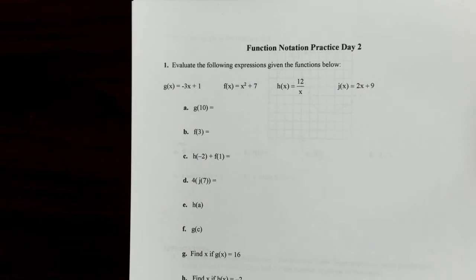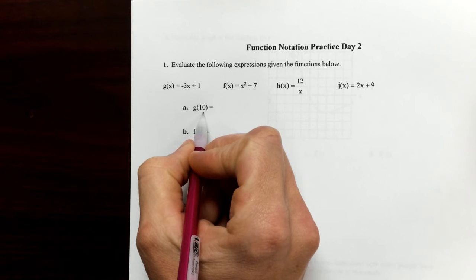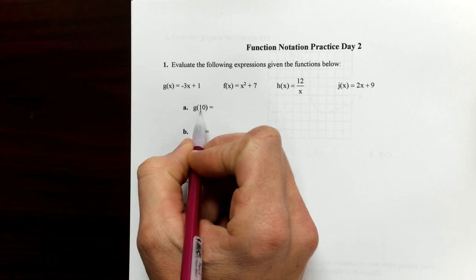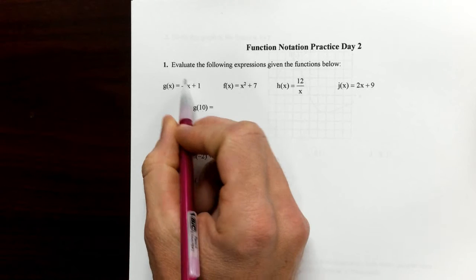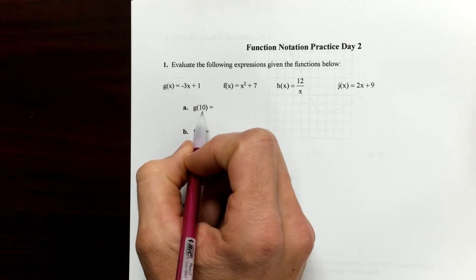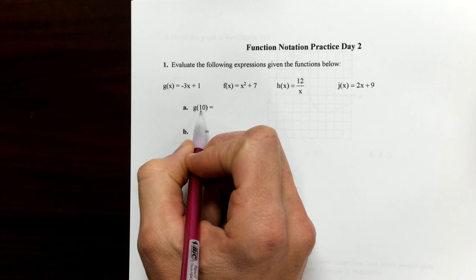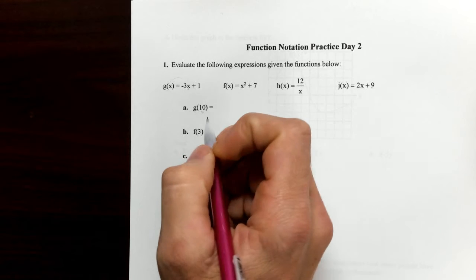Alright, so again, yesterday, looking at A, I gave you a number inside these parentheses. So you had g of 10, and what I'm asking you here is to evaluate this function g of x when x equals 10. All we had to do yesterday was take that number right there and plug it in place of x. Easy breezy. We plugged in that number for x and we got a y value.